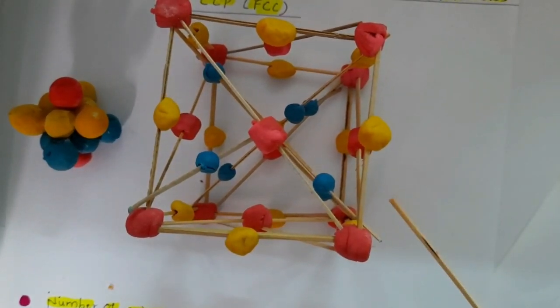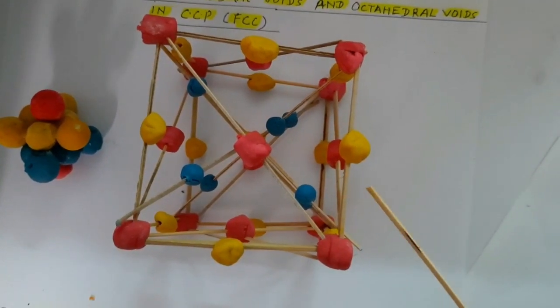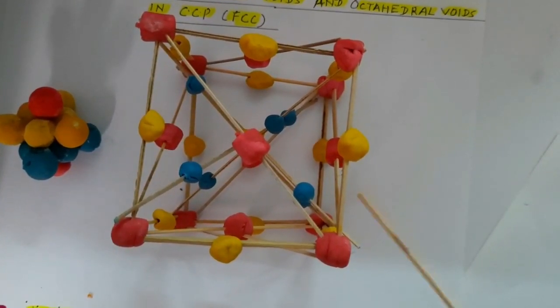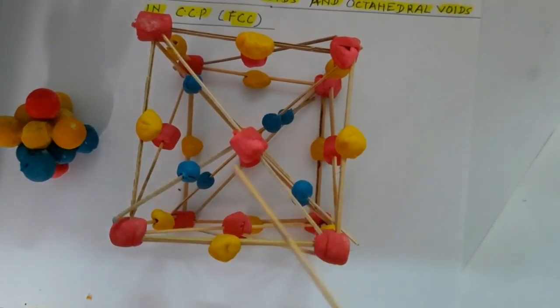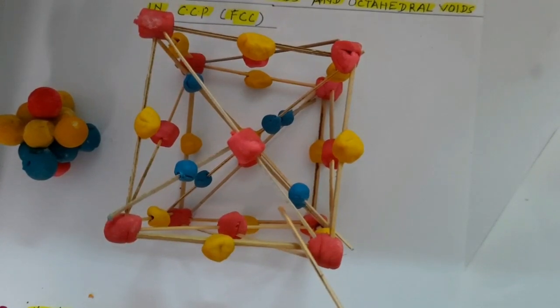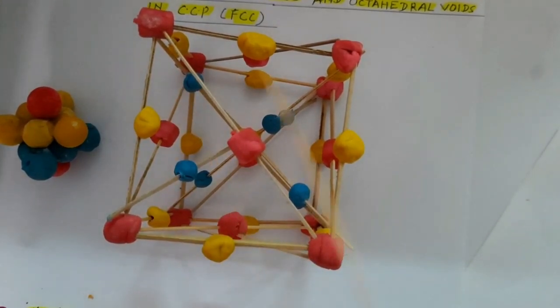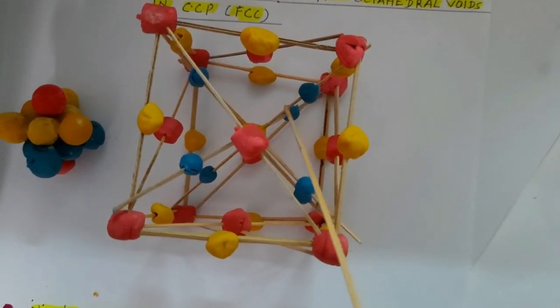So there are a total of 4 body diagonals in a face-centered cubic unit cell, and each diagonal contains 2 tetrahedral voids located at 1/4 distance from the corner. This blue ball represents the tetrahedral void. Location of the tetrahedral void.